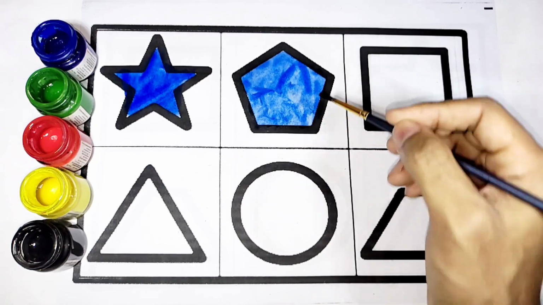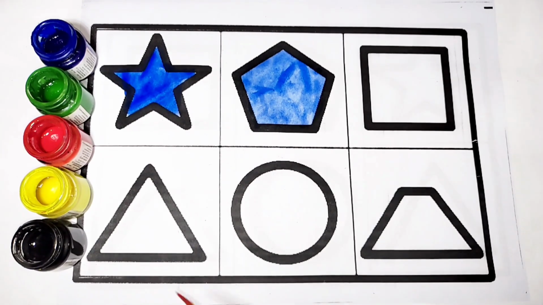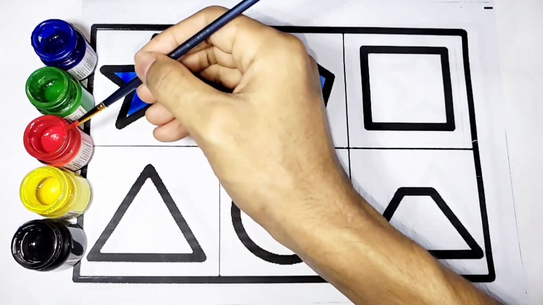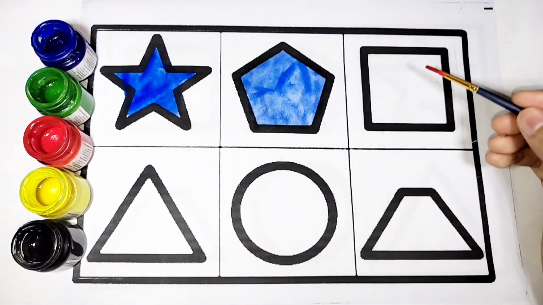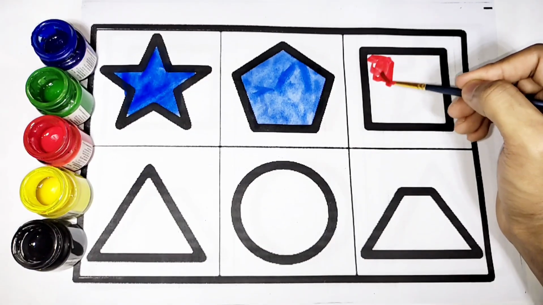And the next one is square. The shape of square. Now we are mixing and using the color red. Kids, now we are using the color red and coloring the shape of square.